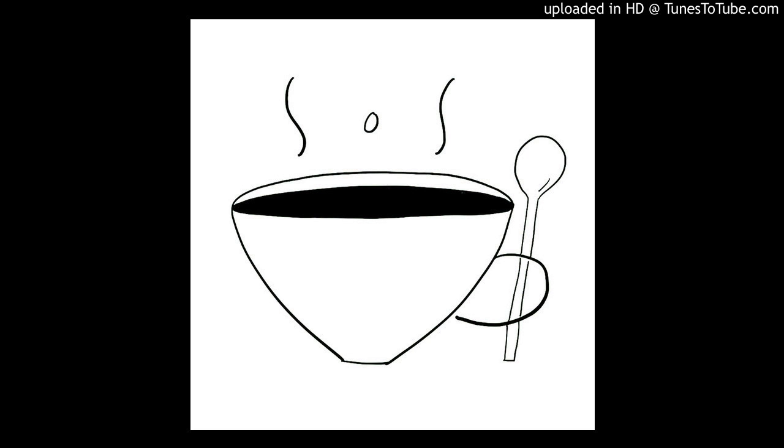So for the aortic arch specifically, the first arch is going to turn into the maxillary artery, maxillary M. The second arch in the aortic arch derivatives is going to turn into the stapedial artery, S for stapedial.